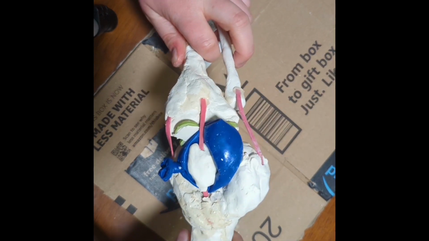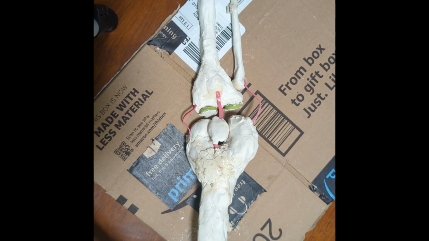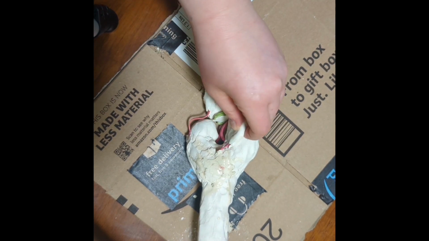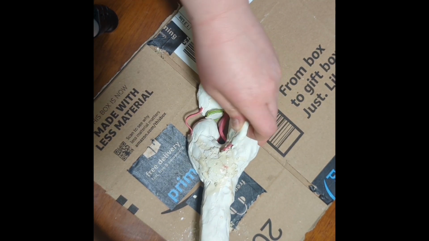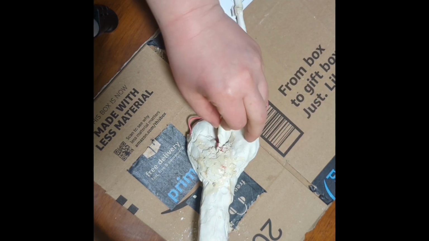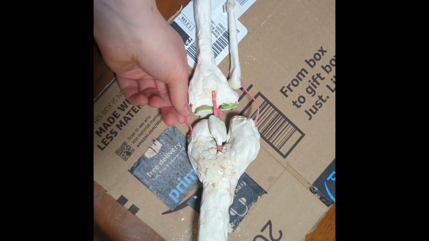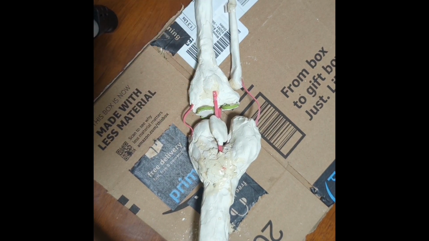So here is the knee. We have the suprapatellar bursa. The patella sits on top of it, so we've removed that so that we can see the anterior cruciate and posterior cruciate ligaments, and also both menisci. The fibular collateral and tibial collateral ligaments are right there, keeping the knee stable.